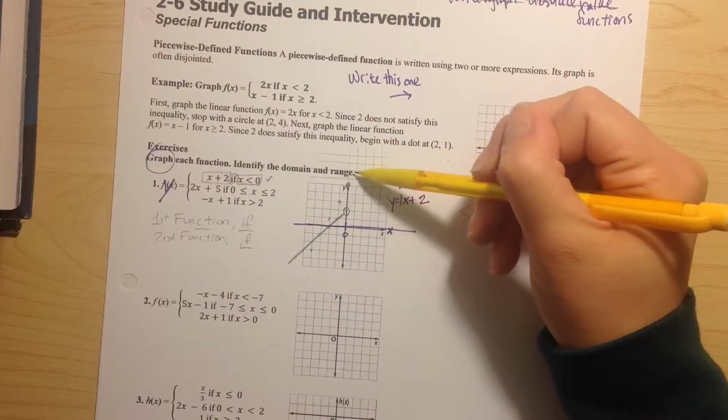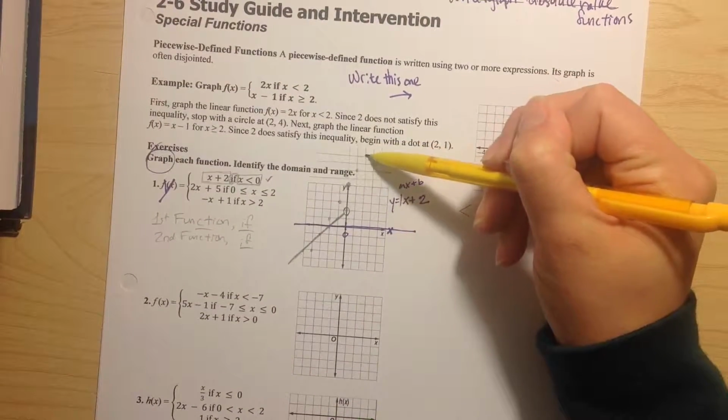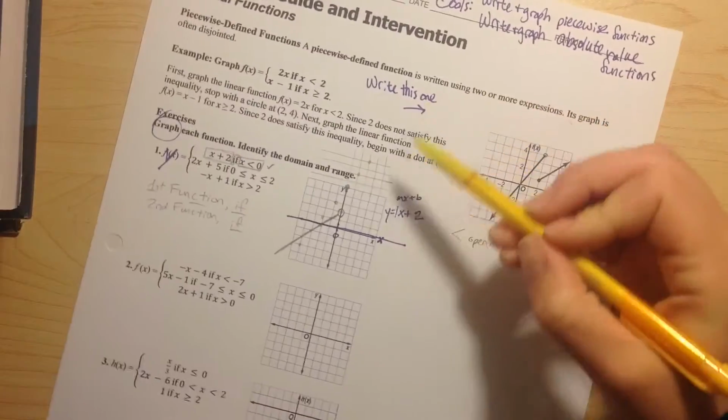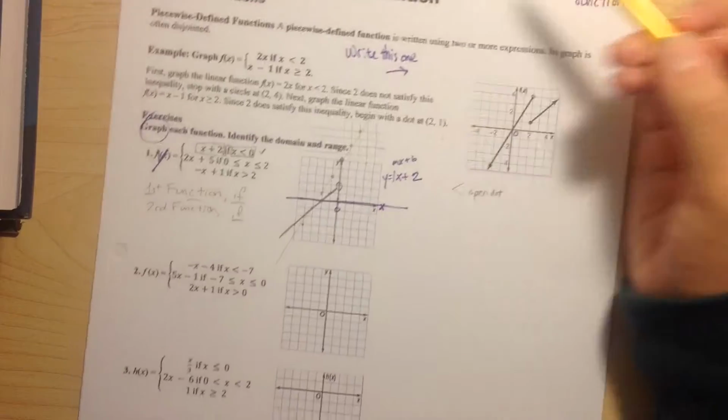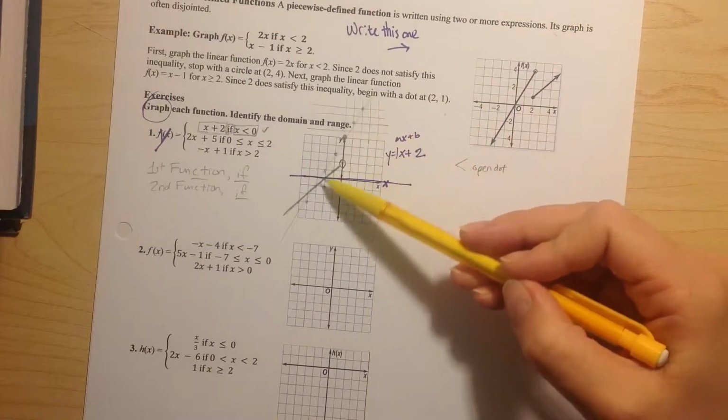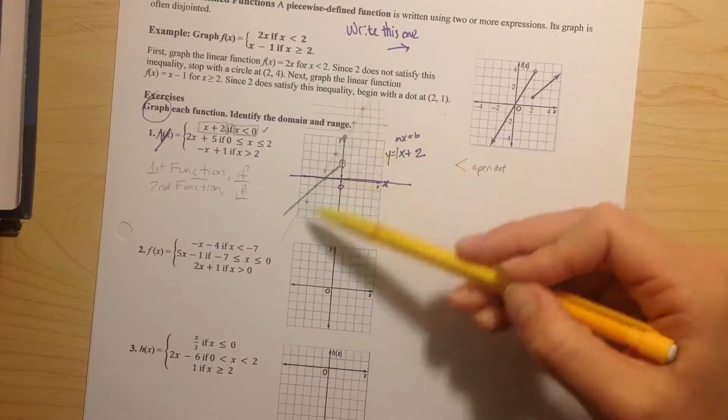So again, I'm going to go up 2 to the right 1, up 2 to the right 1. Okay, so that is my line for that one. Now I do that one very light because it does cross my other line and I want to be able to erase what I don't need very carefully.